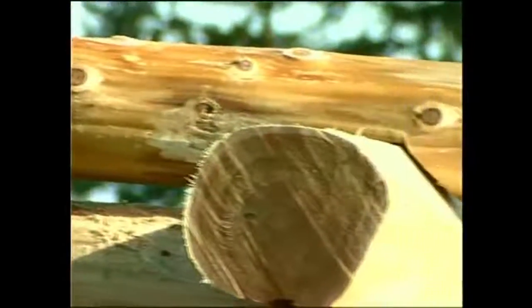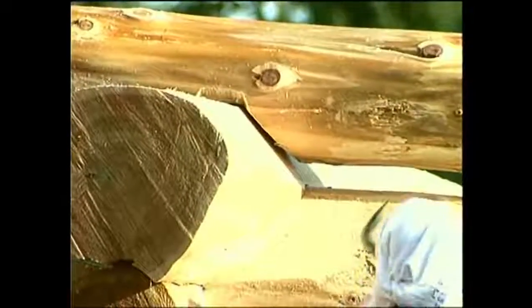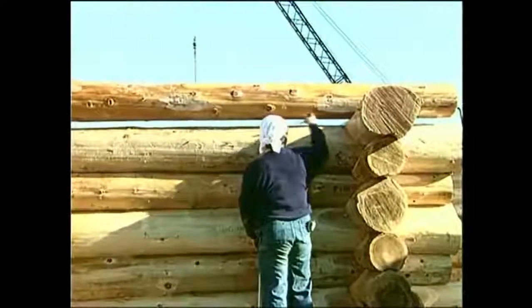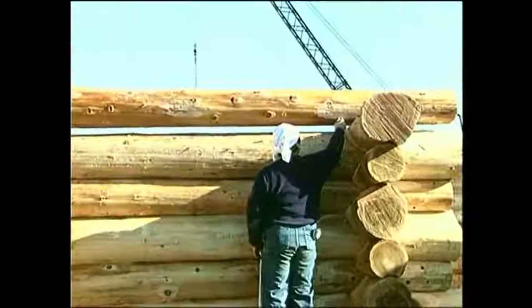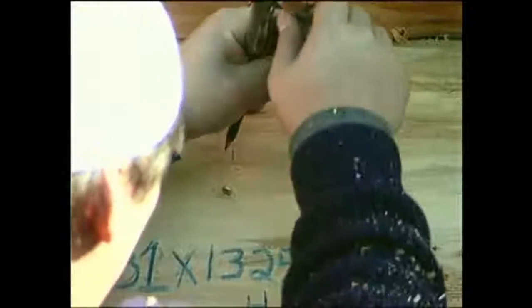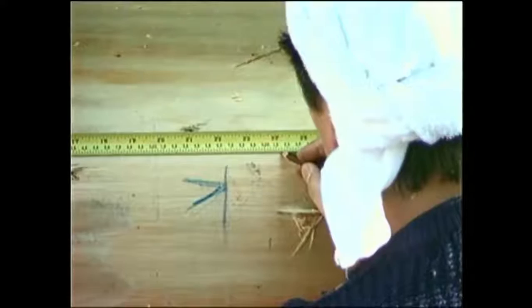When the header log is on the building and ready for scribing, the layout for the tops of the openings can be undertaken. Determine the scribe width that you will use and note this in a location that will be cut away later. Locate the center line of the opening and measure in the width.